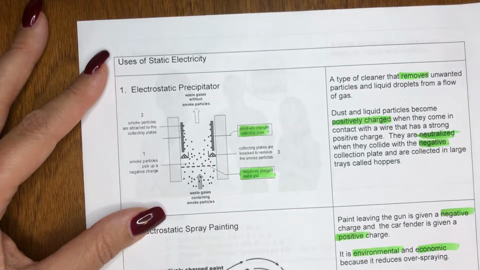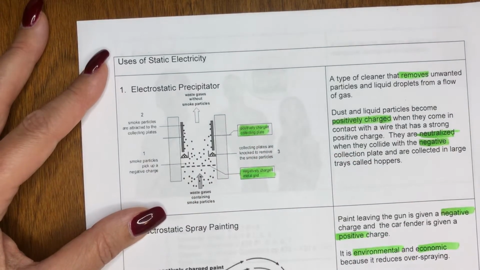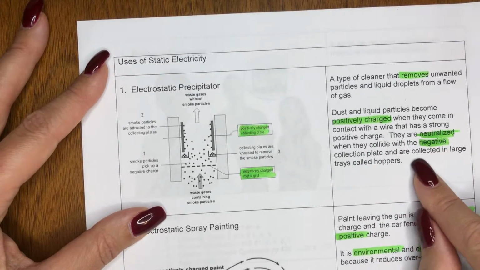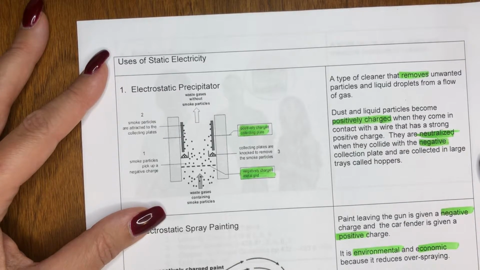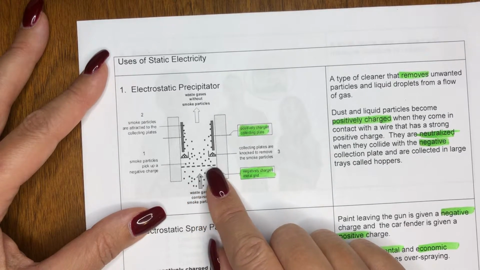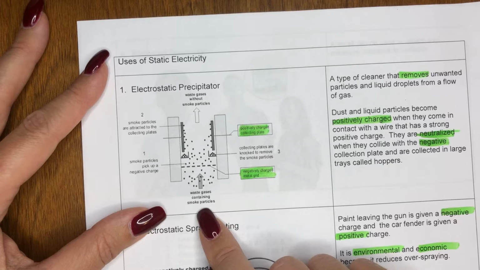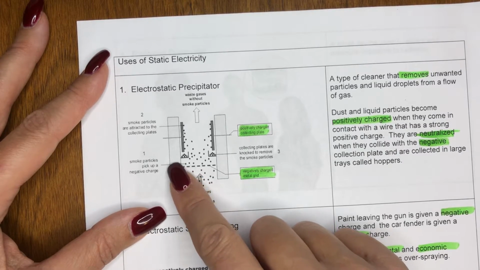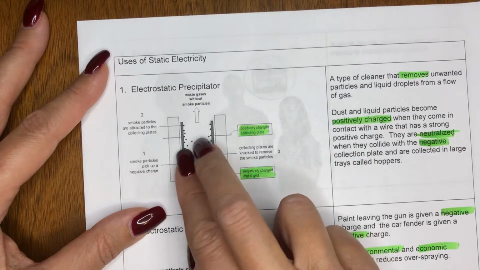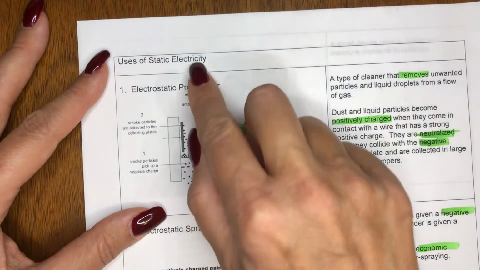Dust and liquid particles become positively charged when they come in contact with a wire that has a strong positive charge. This picture here does not indicate a wire, but some have that wire. They are neutralized when they collide with the negative collection plate and are collected in large trays called hoppers. In this case, this particular one has a negatively charged metal grid, and you see that you've got waste gases containing smoke particles. They pick up a negative charge, and then there's a positively charged collecting plate, so it's attracted to it, so then the gas comes out and it's clear.